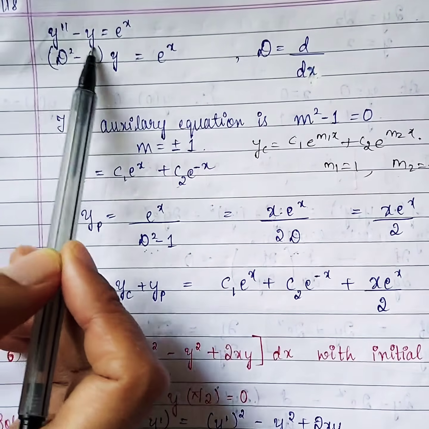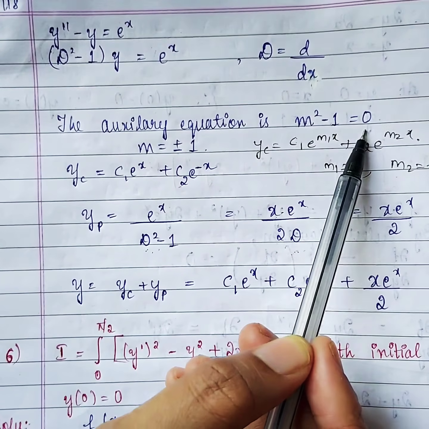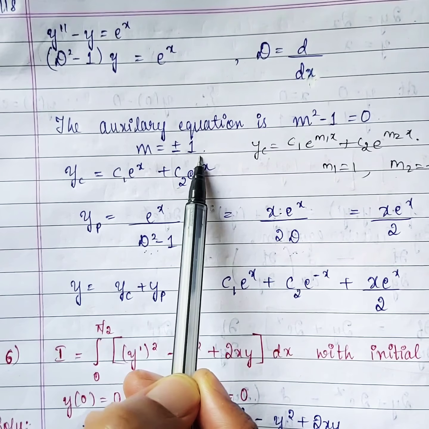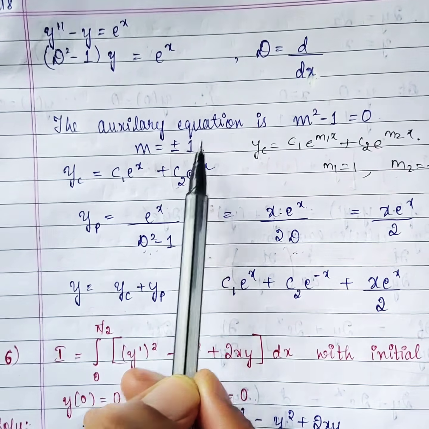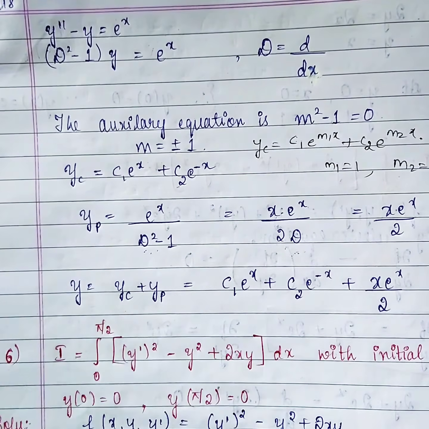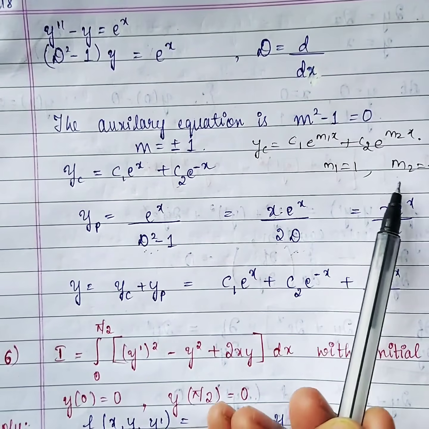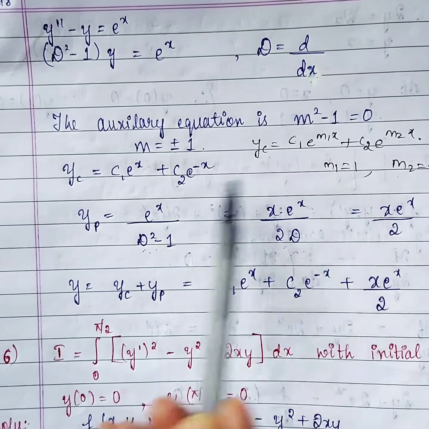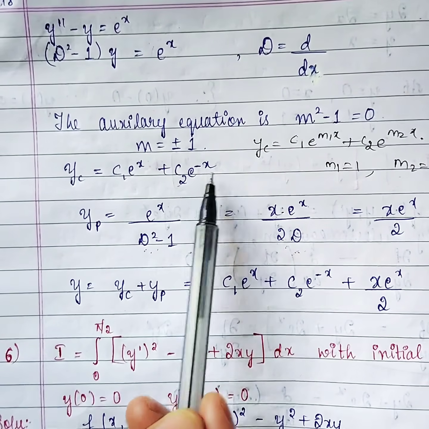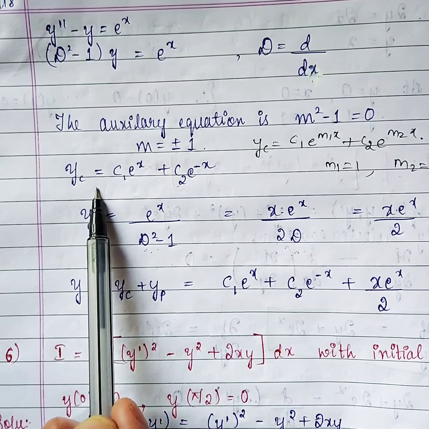So the auxiliary equation is this, replace d by m, m square minus 1 is equal to 0, therefore m is equal to plus or minus 1. The roots are real and distinct. So in that case, this is a formula. Remember, c1 e power m1 x plus c2 e power m2 x. In the place of m1, I have plus 1. In the place of m2, I have minus 1. So c1 e power x plus c2 e power minus x. This is your yc, that is the complementary function, you will write.